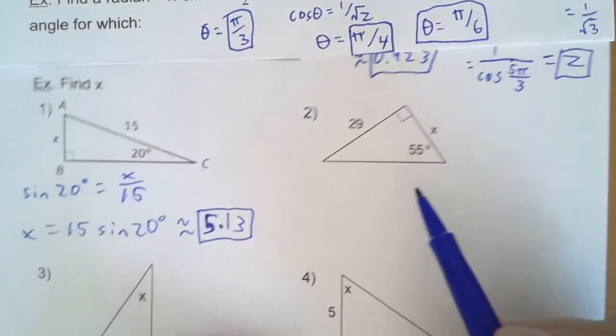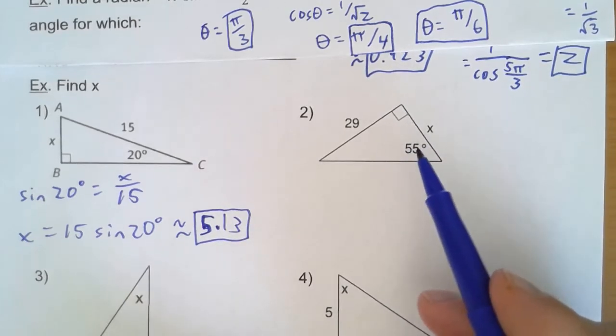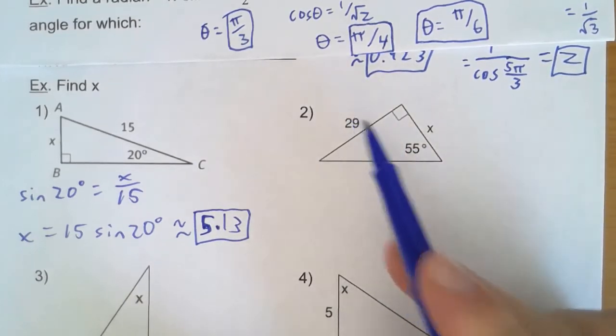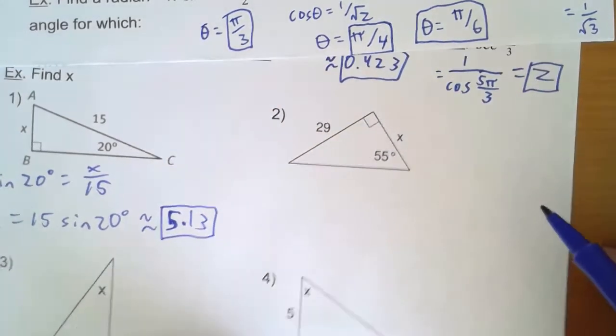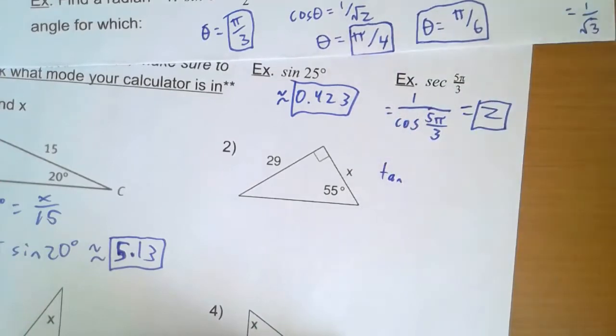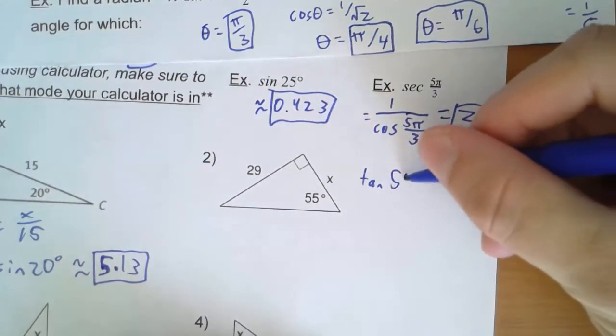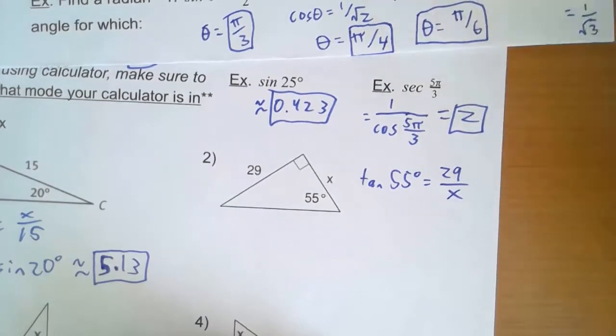Okay. Let's see if we take a look at this one here. So if we're looking at this angle, then we've got the opposite and we've got the adjacent. So opposite, adjacent, that's TOA. So we can use tangent. We can say tangent of 55 degrees is 29 over x.